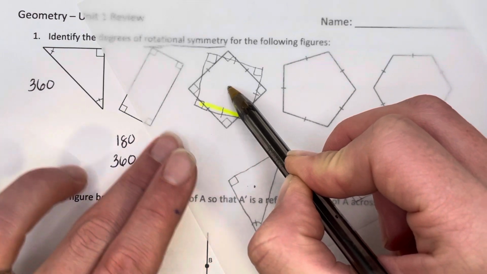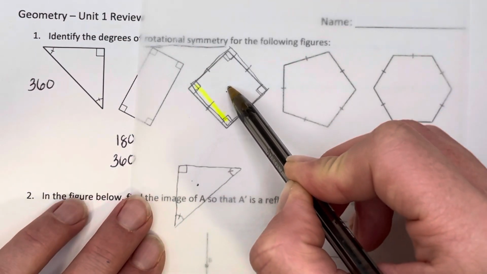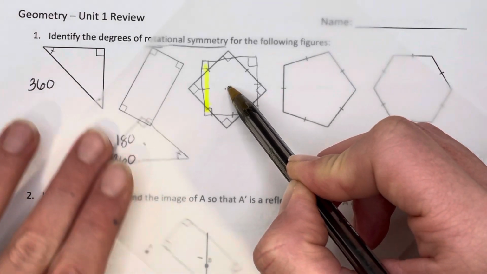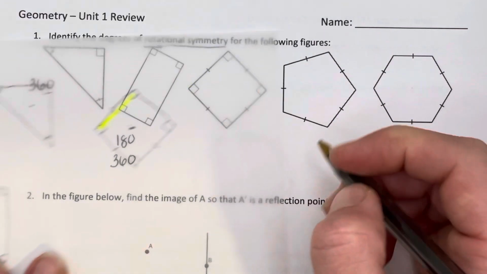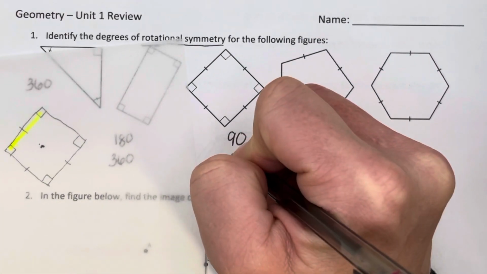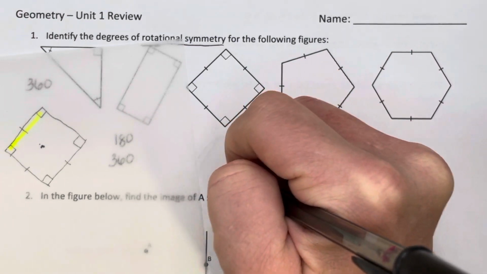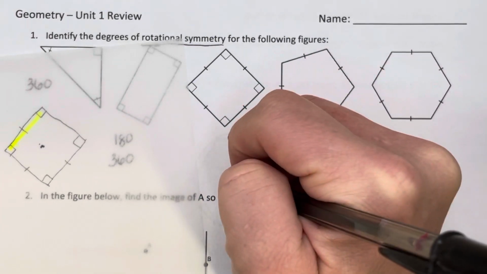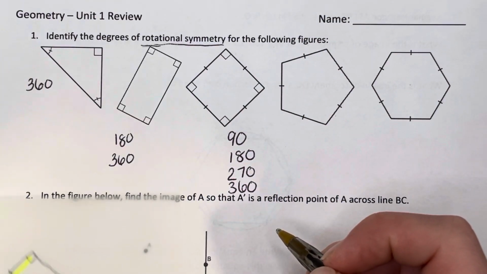Then 90 more degrees takes us to 270 degrees. And then finally back to 360. So this square has a 90-degree rotation, plus another 90 is 180, plus another 90 is 270, and then back to the beginning at 360.